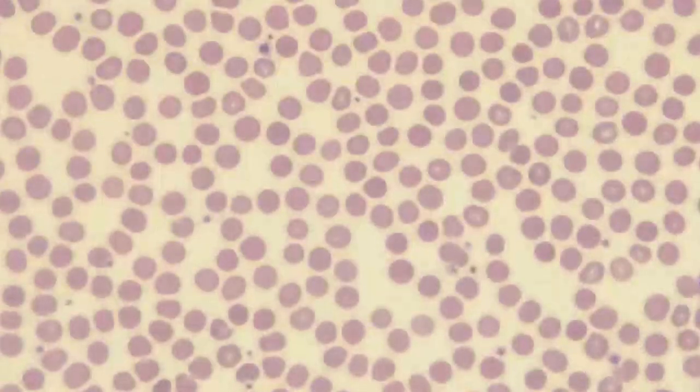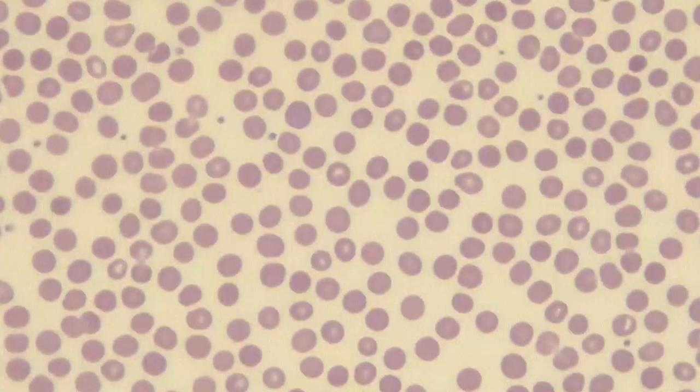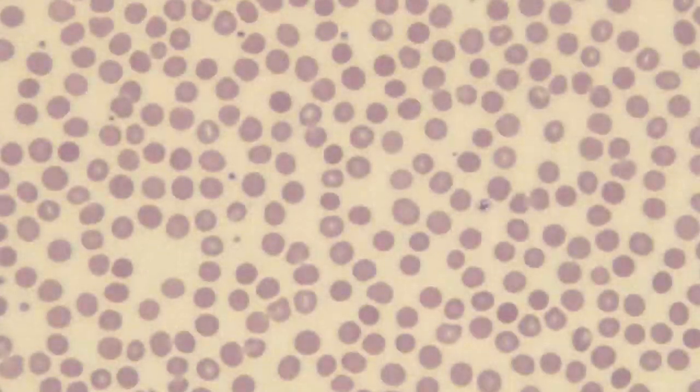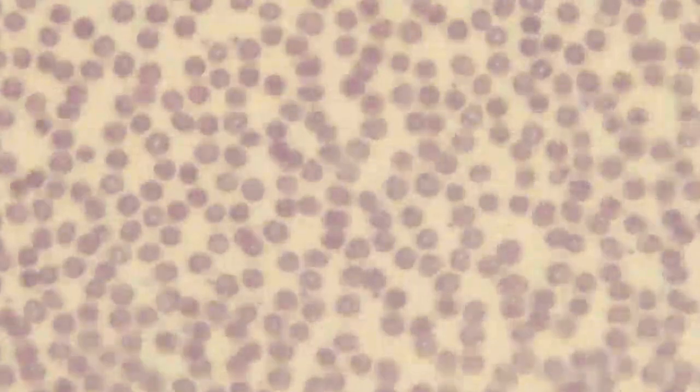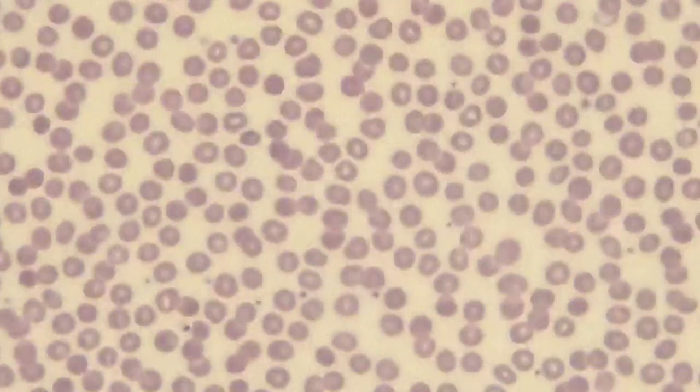Now I have to determine where I would start my differential. We are going to go up to 40x for that. This is 40x dry, so we refer to this as the high dry lens. What we're looking for at this point is where the red cells are just starting to touch each other, or maybe not quite touching each other. If we look here, we can see that the red cells are just starting to overlap a little bit. There's a good spacing between them.